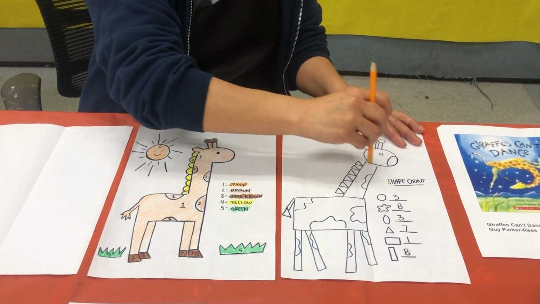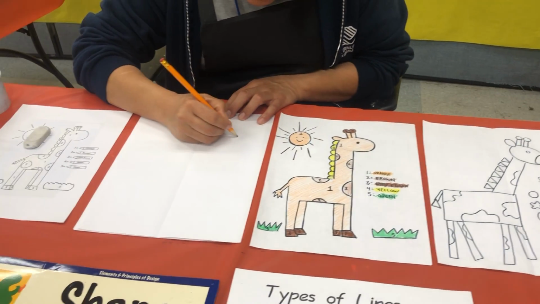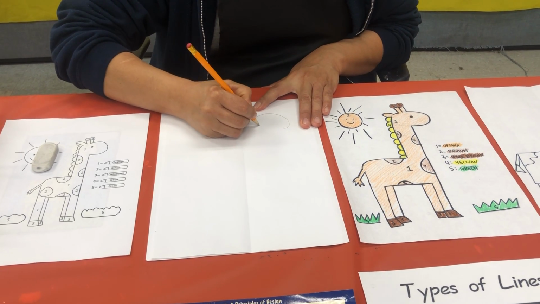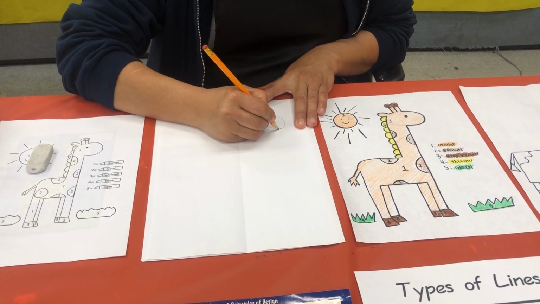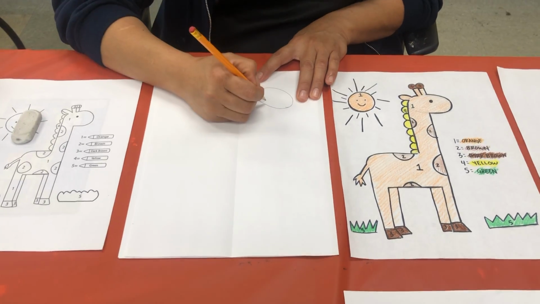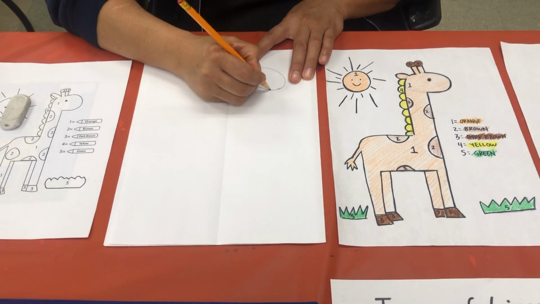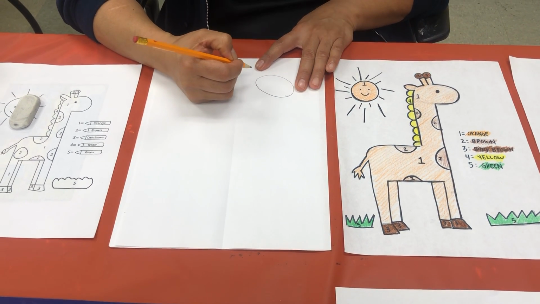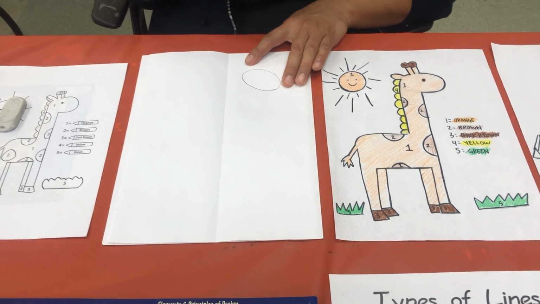Follow, yeah, it's an oval. Okay, yes. Then we're going to start with that oval. If you notice, I'm drawing really dark because I want you guys to see it. But please feel free to draw a little bit lighter so it will be easy to erase. Now we have the head.